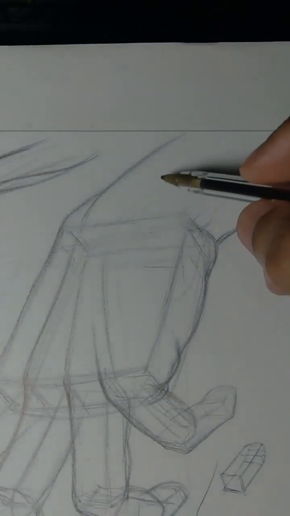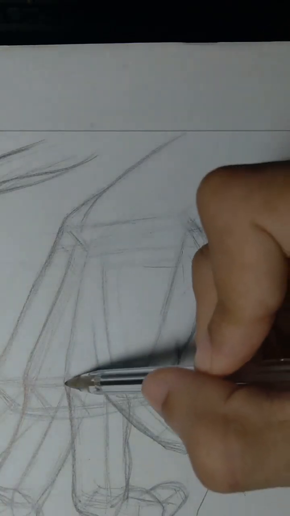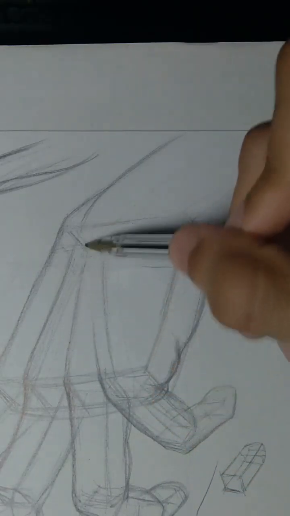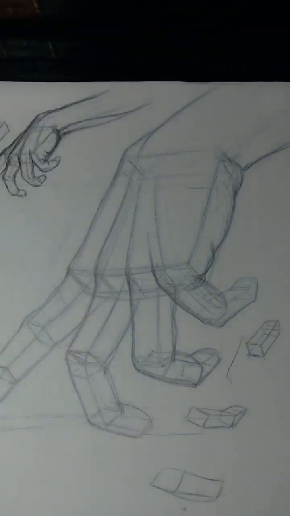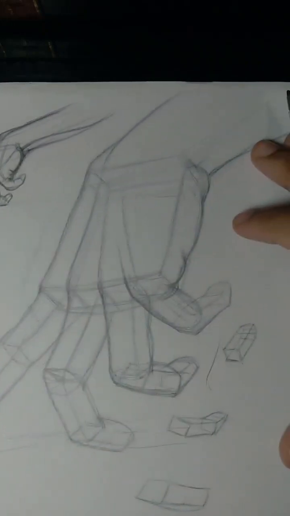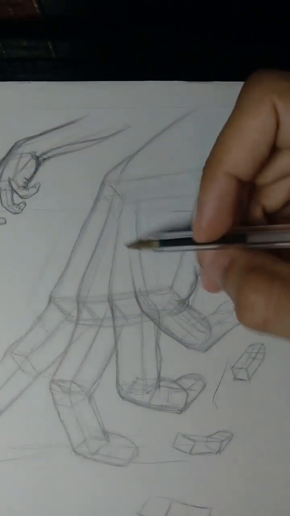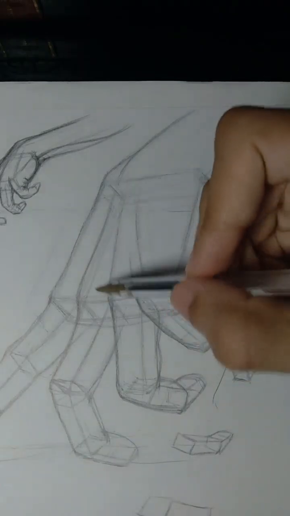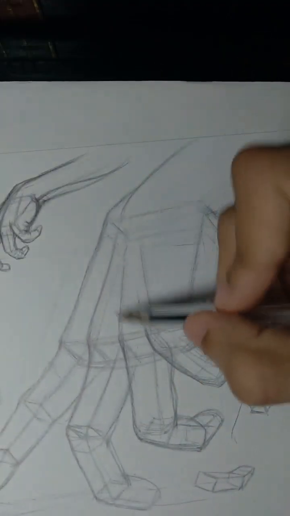No, guys, it's pretty straightforward what I'm doing. I'm just following the reference after I establish the overall proportion, the structure of the hand. Now I just start to add the complexity of the hand.